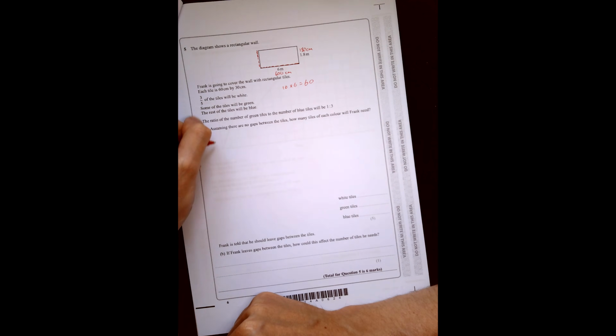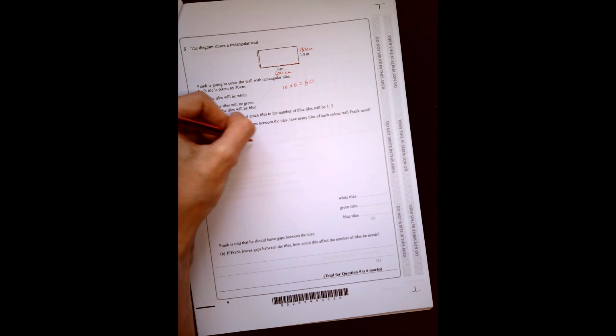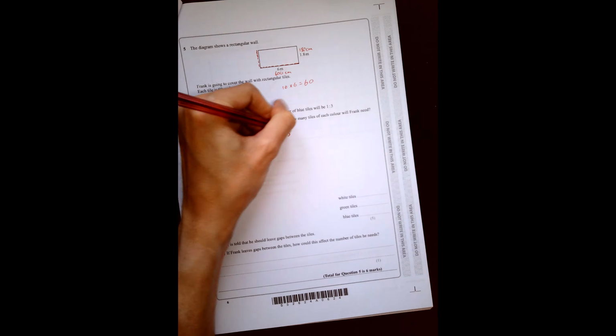Now 3/5, so we need to do 3/5 times 60. To work that out, we need to find 1/5. So 1/5 of 60: how many 5s go into 60? It's going to be 12. Times your 12 by 3 to get 3/5, so that's going to be 36. So 36 tiles are going to be white. I'll abbreviate that with a W.